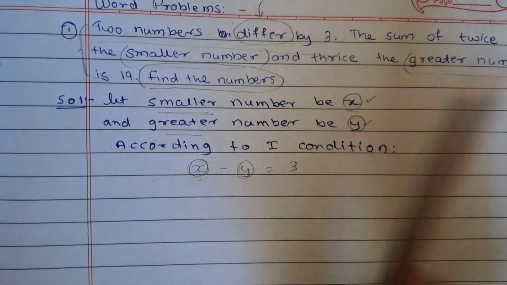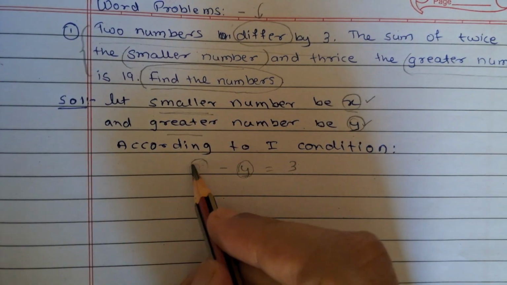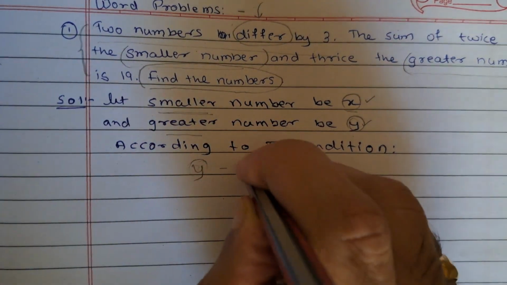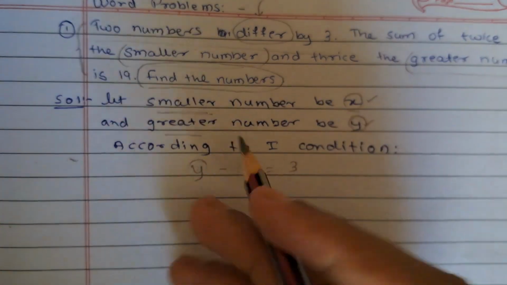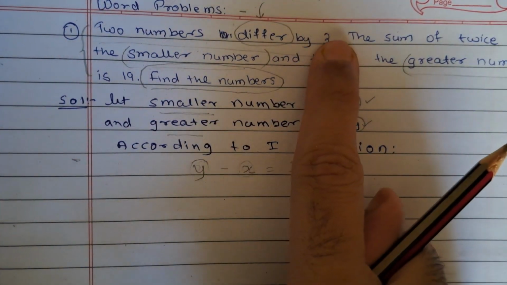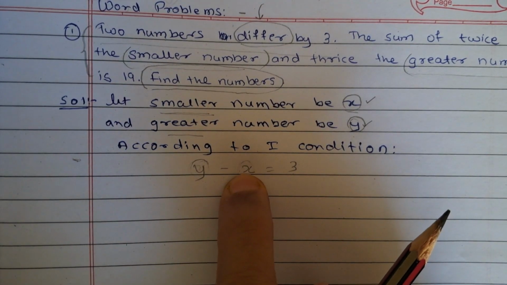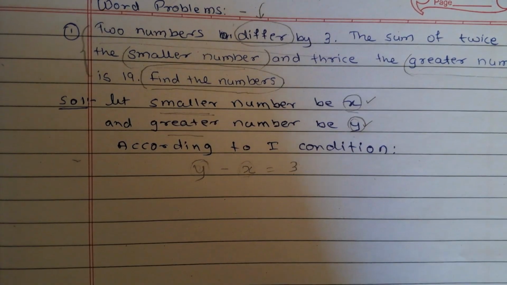The best way will be to write the bigger number over here, y, and the smaller number over here, x. This will be the best way to represent the line which says two numbers differ by 3. That means when you subtract the smaller number from the bigger number, you will get a difference of 3.